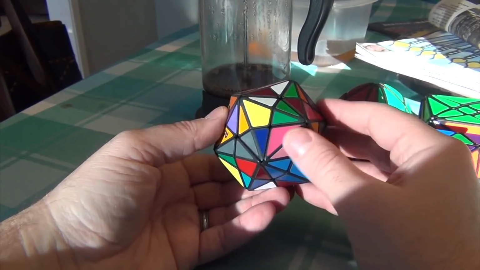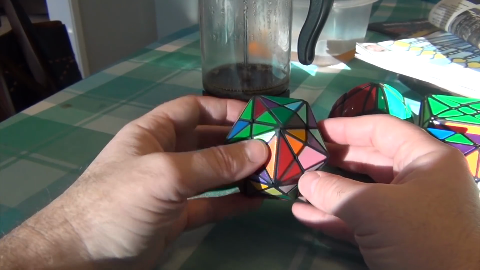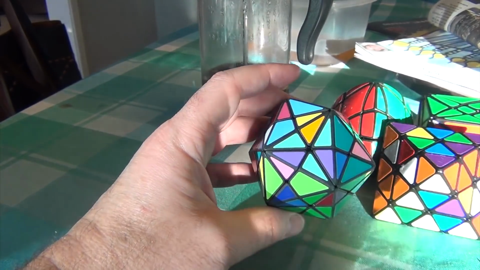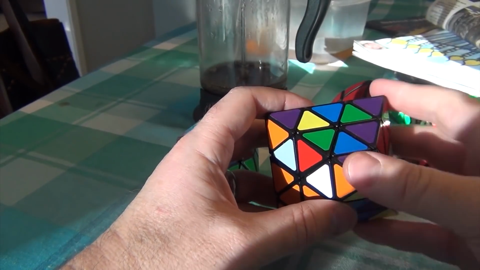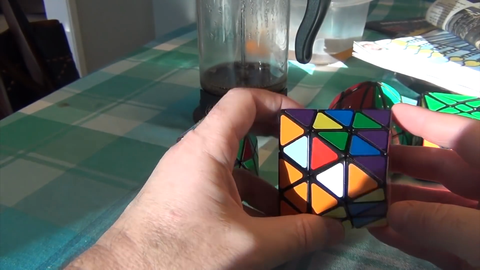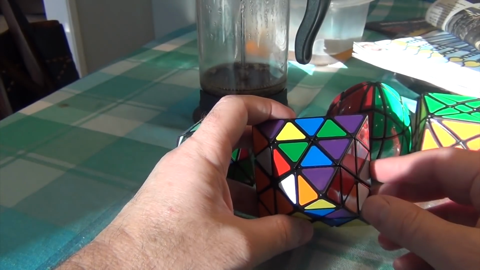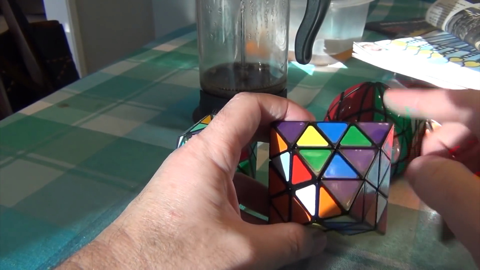And in terms of these, well, the only way to know for sure is maybe to just start solving it and start putting other edges in. To put edges in, what I do is there's an algorithm that I use. It's a variation of the Sune where it rotates these guys around.